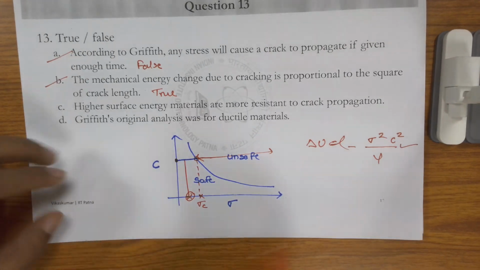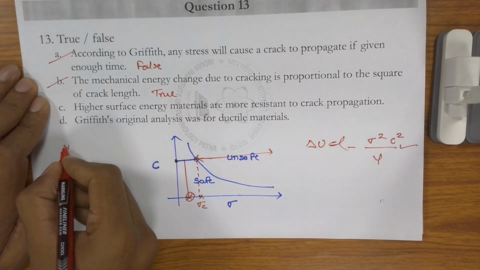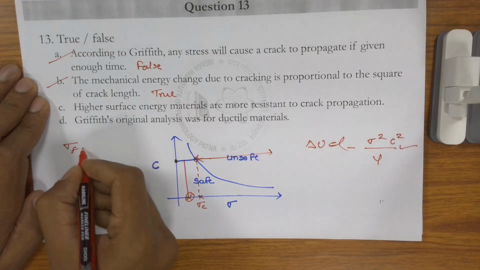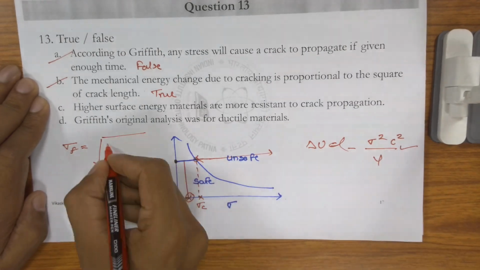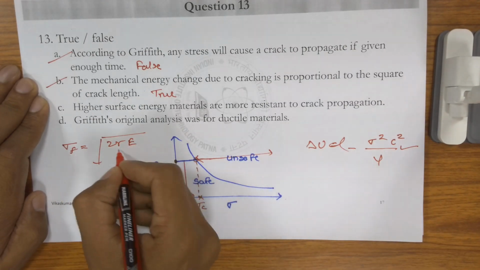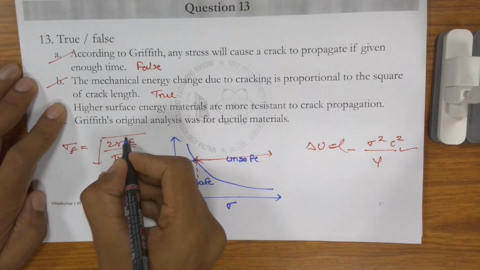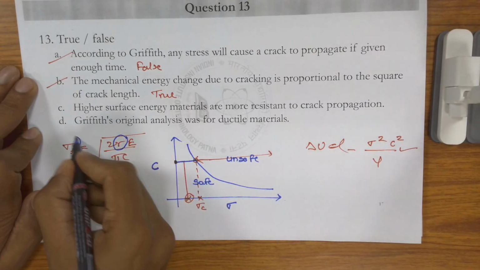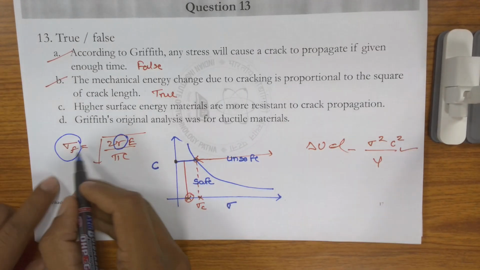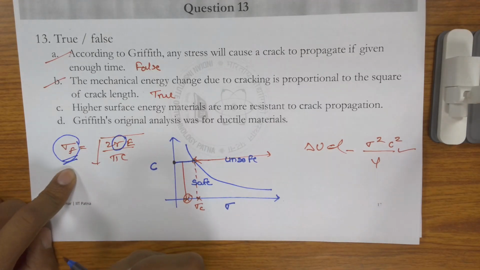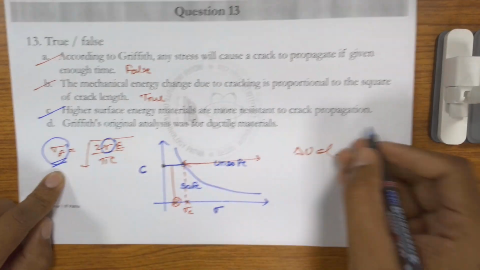So it is more resistant. But one can also see this from the Griffith criterion. If I increase the surface energy, the stress required to fracture the material will also increase. So from here also we can say that yes, it's true.